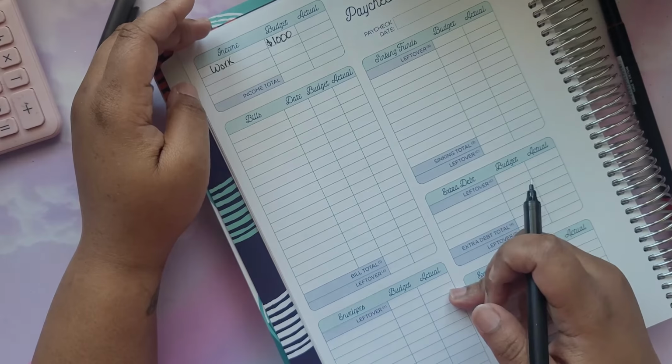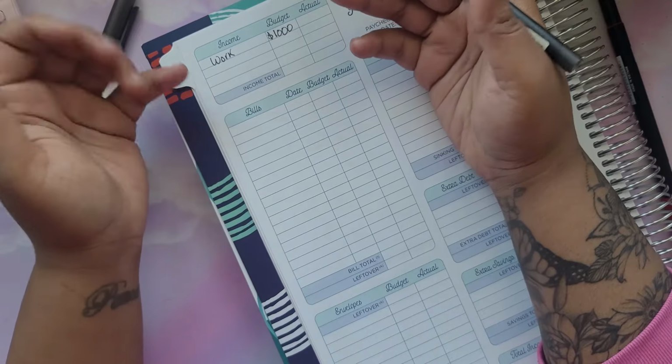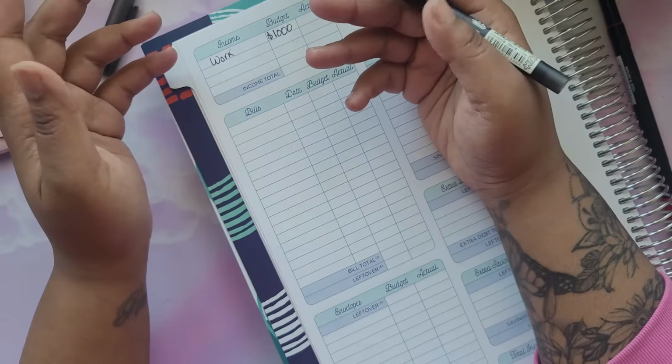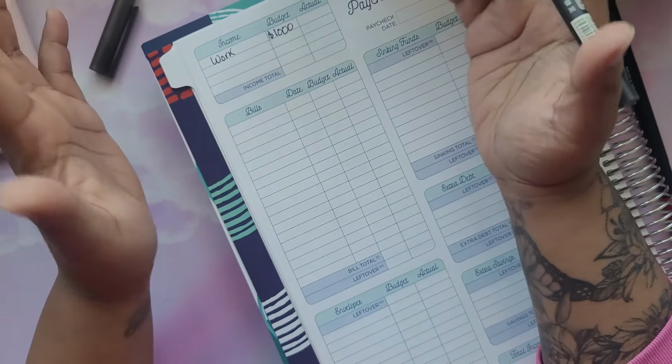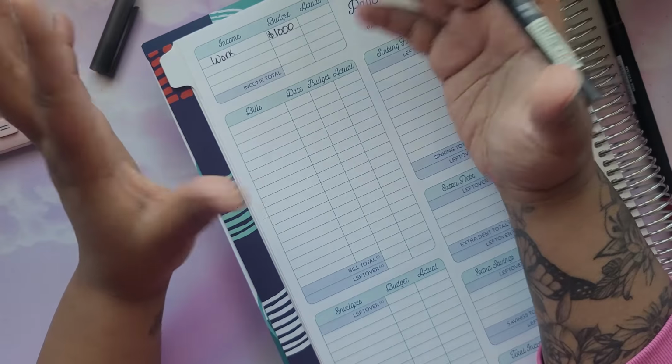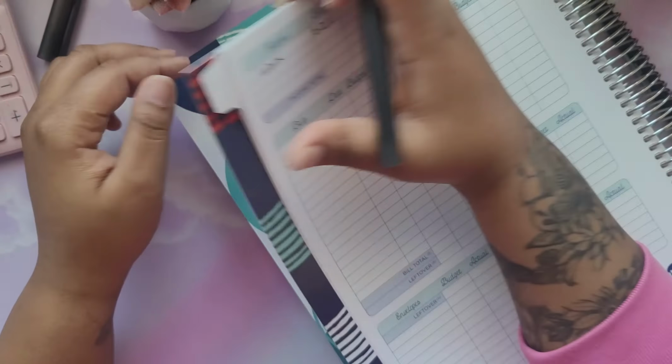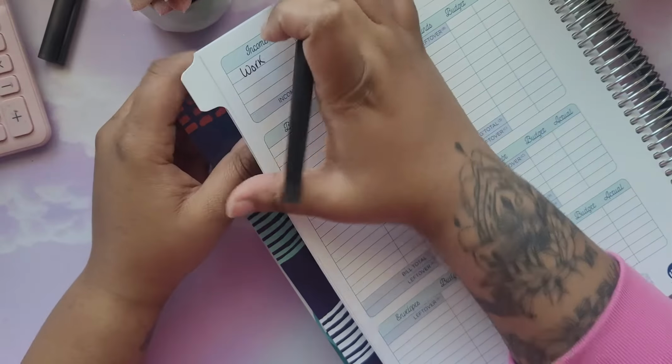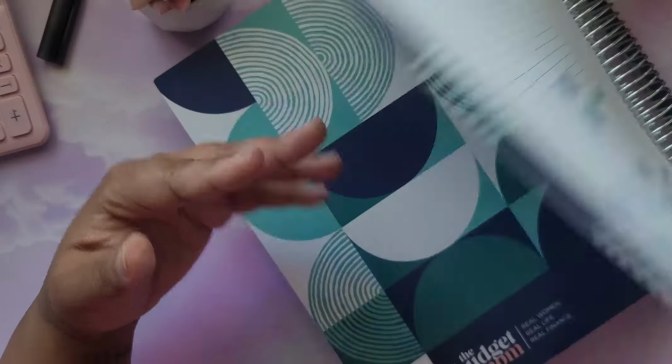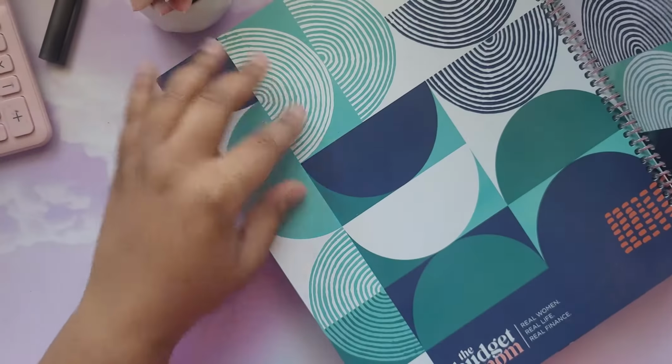Right here, you have your bills, which are variable expenses. They can be bills that are the same every month, or you could put whatever you think, whatever you get paid at the same time every month. You can do that. And I'm also using the Budget by Paycheck app.